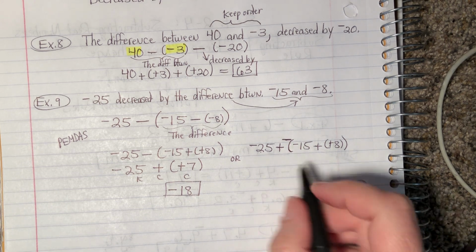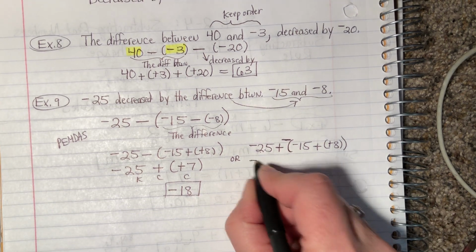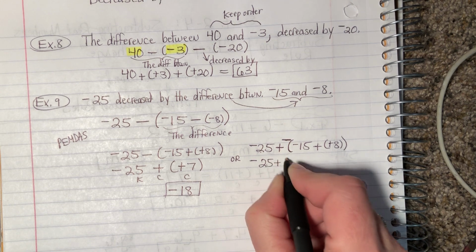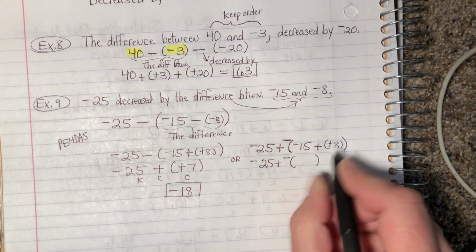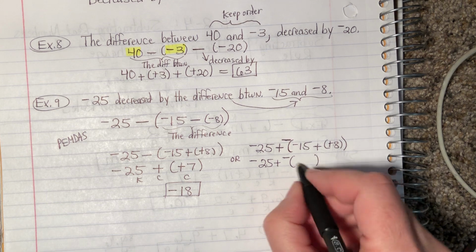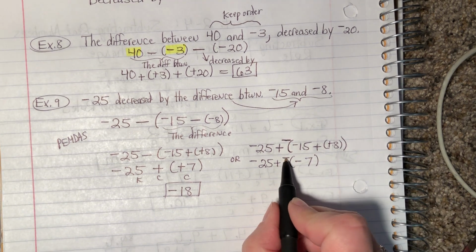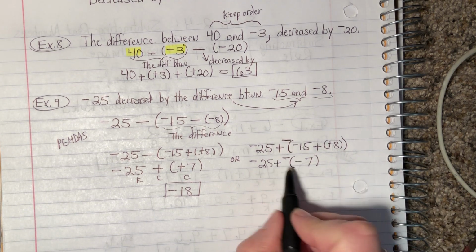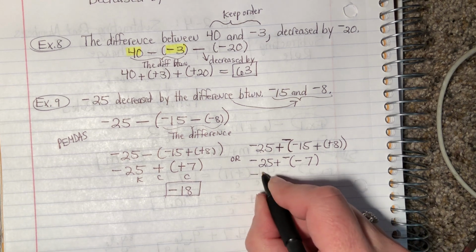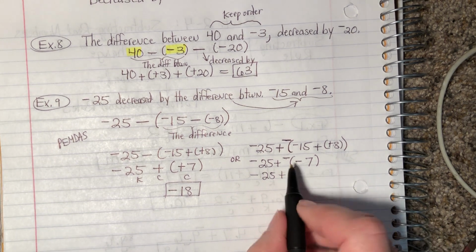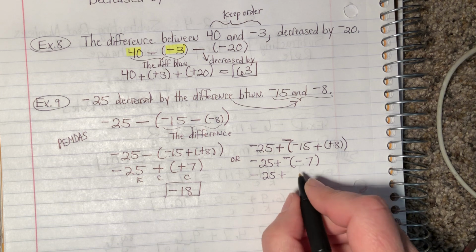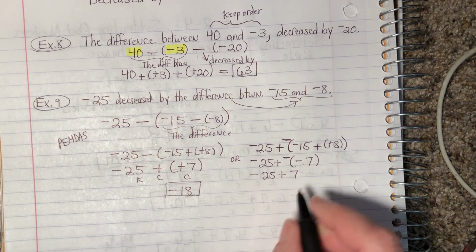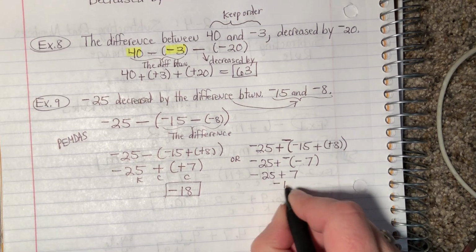Okay, now, negative 25 plus negative, I'm still following PEMDAS. This inside part is negative 7, but there's a negative on the outside from the keep, change, change. Negative 25 plus, this means the opposite of negative 7 is 7, and then I get negative 18.